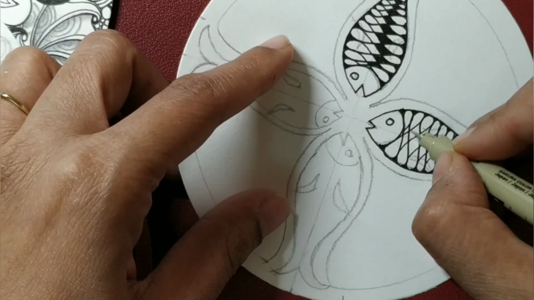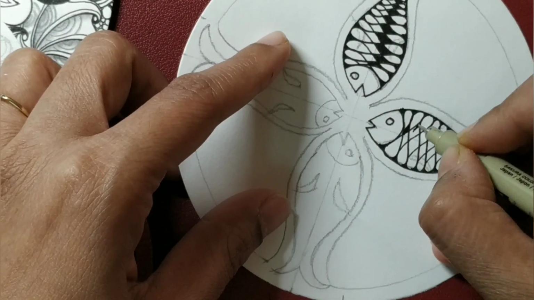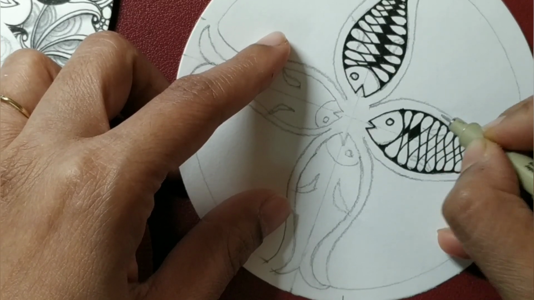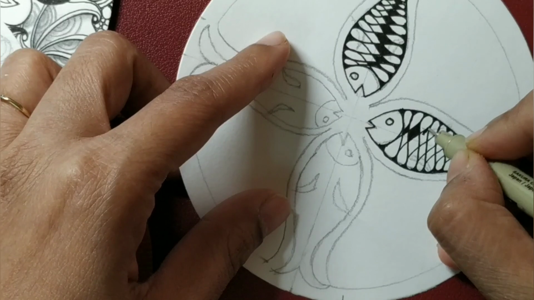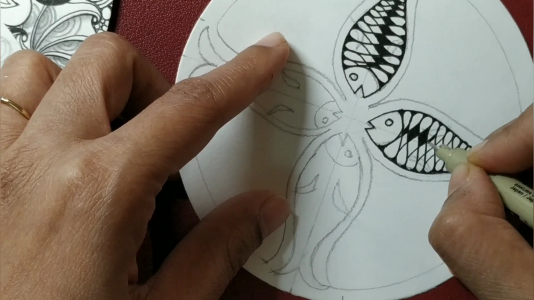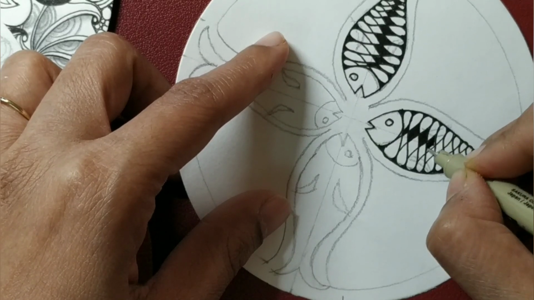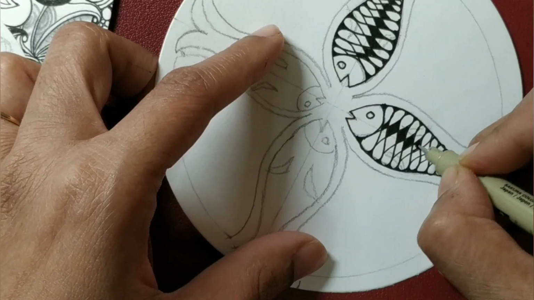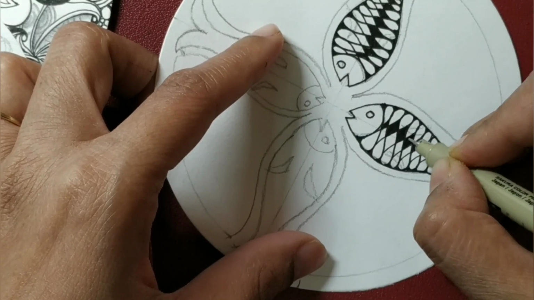And in this one probably we'll ink the upper one, the upper diamond or rhombus, whatever you want to call it. Just a little drama factor, nothing else.